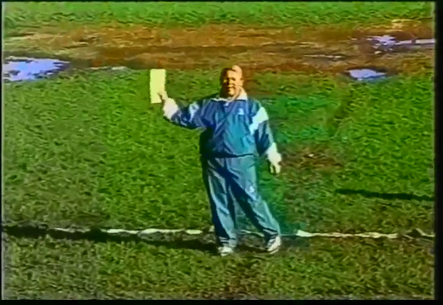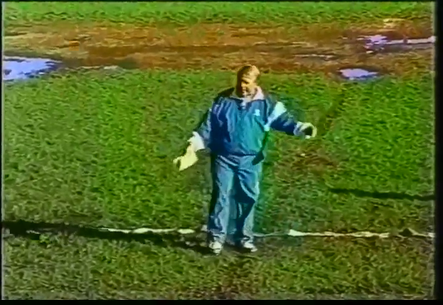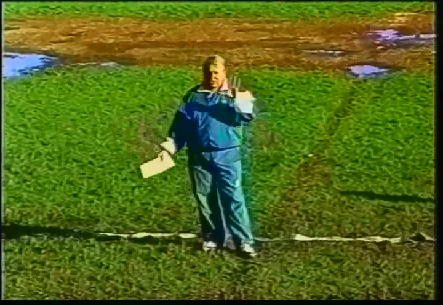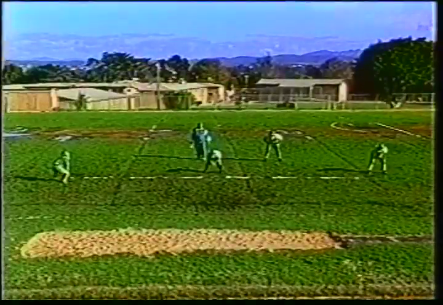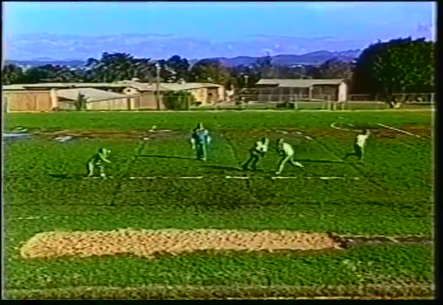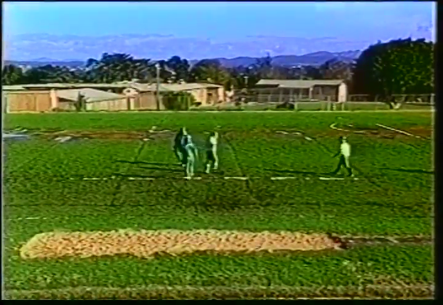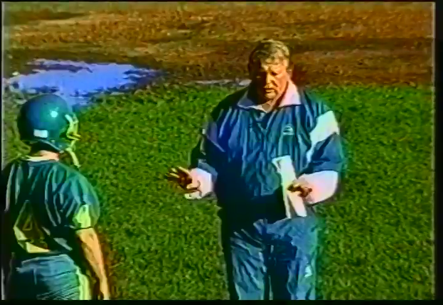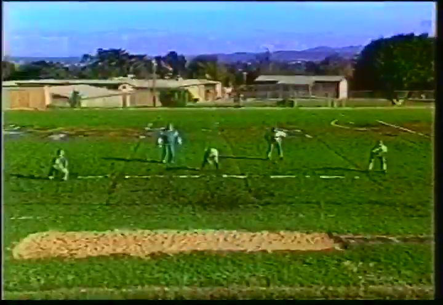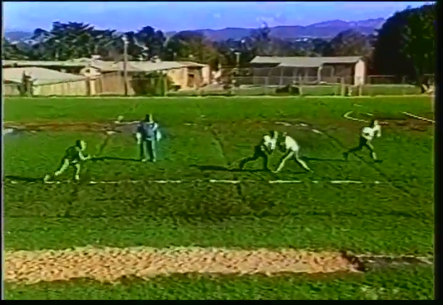But the first thing he's got to do is make sure he yells counter, counter, counter, letting that inside backer know and that end know, stay at home. Here it comes. Hit. Most likely what's going to happen is the tight end's going to try to kick this man out, try to just keep him on the line of scrimmage and keep him from closing down inside. Hit. Beautiful.